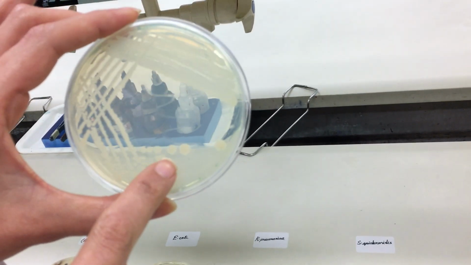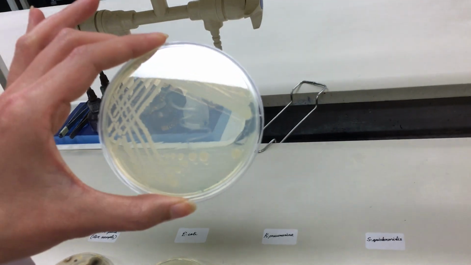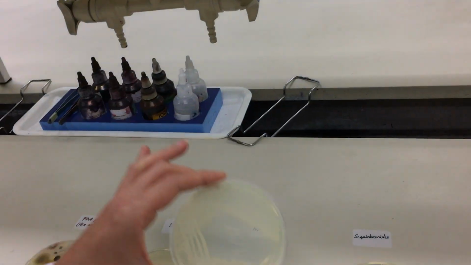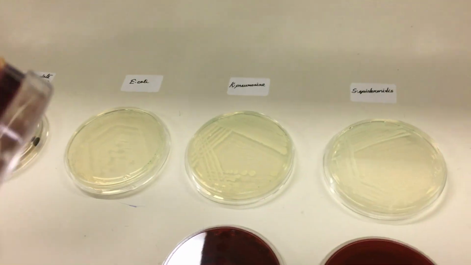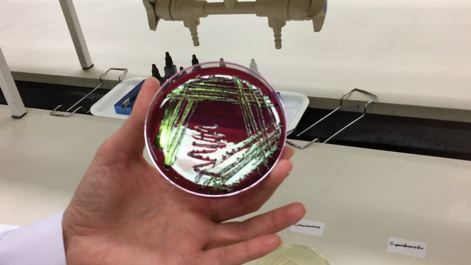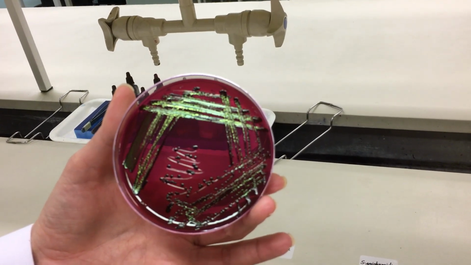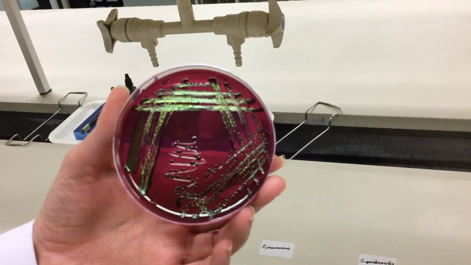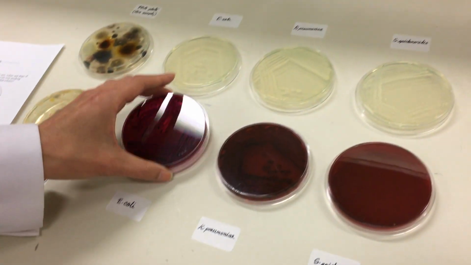So again, you need to refer to the characteristics of the colony and explain the size, shape and color. This is one of the metallic green colonies of E. coli. So you need to explain how it looks like.